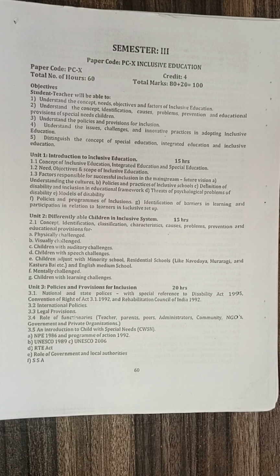Unit 3, Policies and provisions for inclusion. 3.1 National and state policies with reference to Disability Act 1995, Convention on Rights Act 1992 and Rehabilitation Council of India 1992. 3.2 International policies. 3.3 Legal provisions. 3.4 Role of functionaries, teacher, parents, peers, administrators, community, NGOs, government and private organizations.